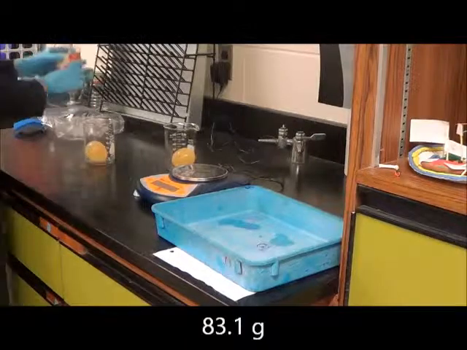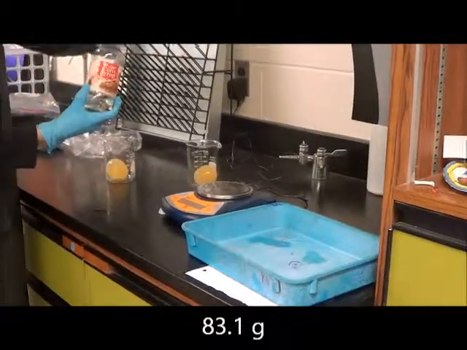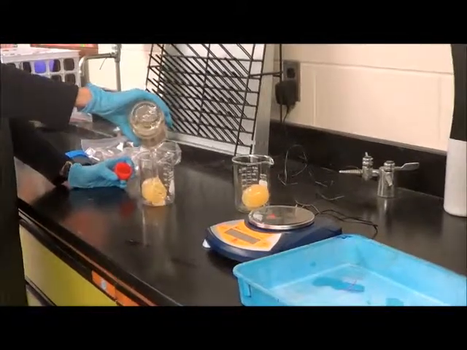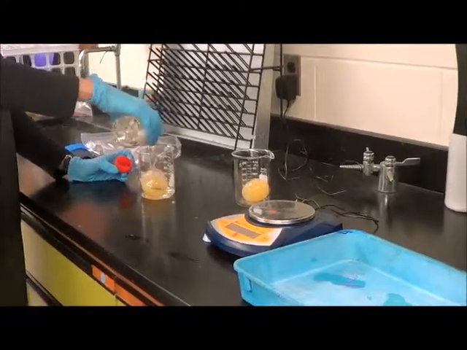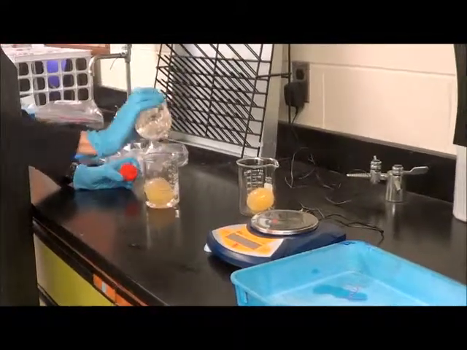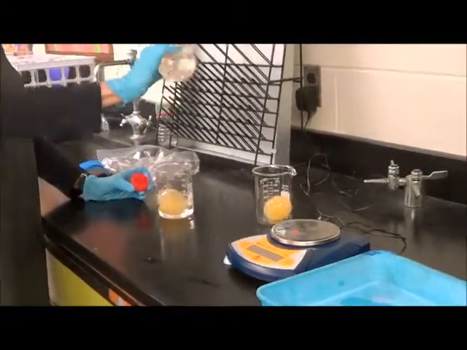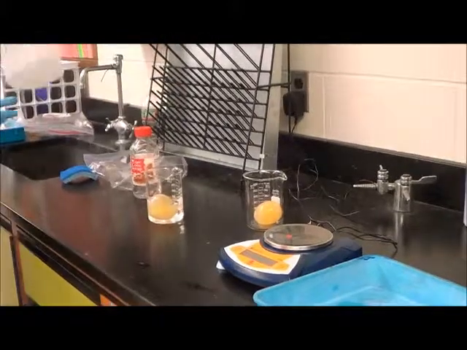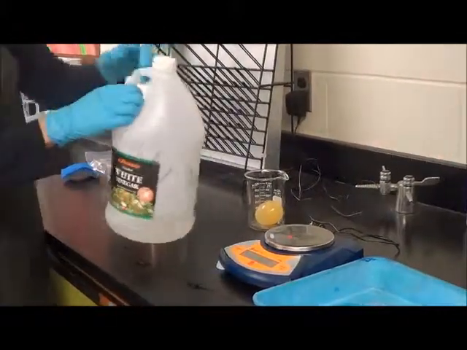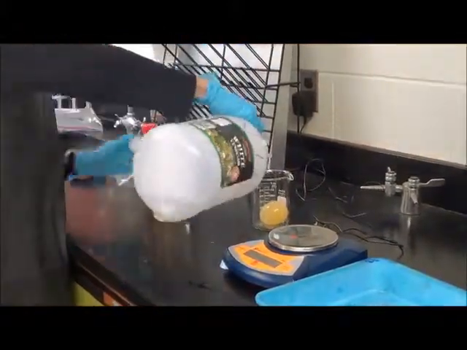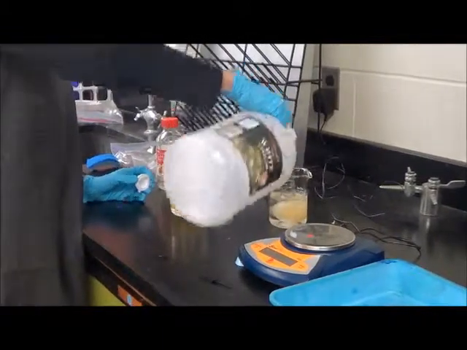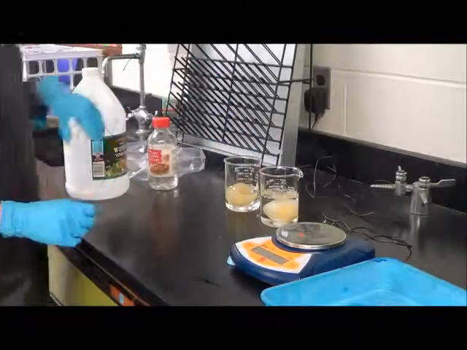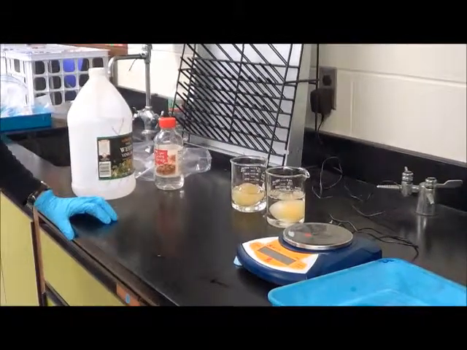For the one that weighed 83, I'm going to put corn syrup in that. Corn syrup is water with a ton of sugar in it. The other one gets distilled water. Then we're going to let them sit for a day, and we'll come back tomorrow and take a look at what happened to them.